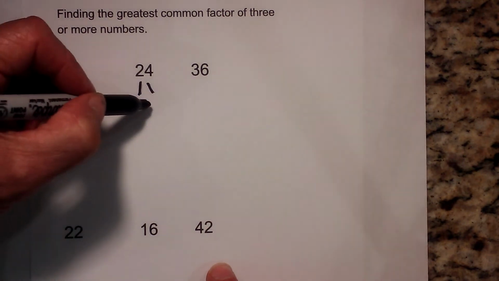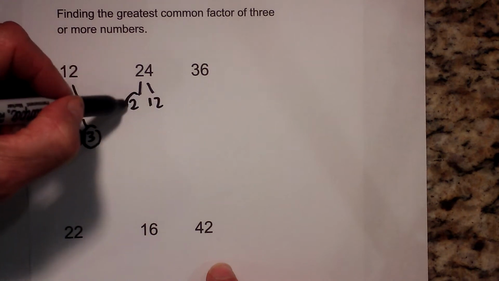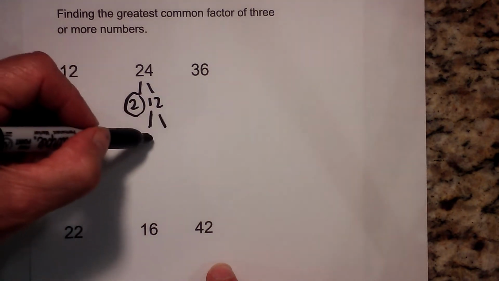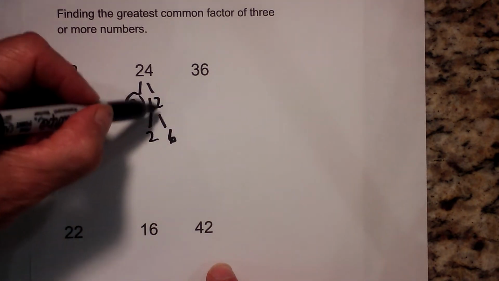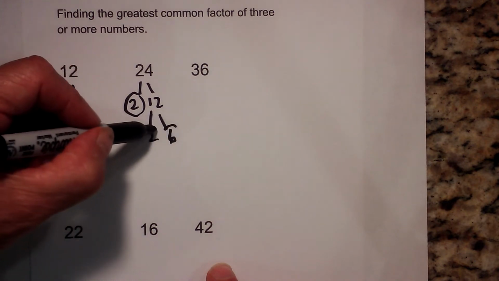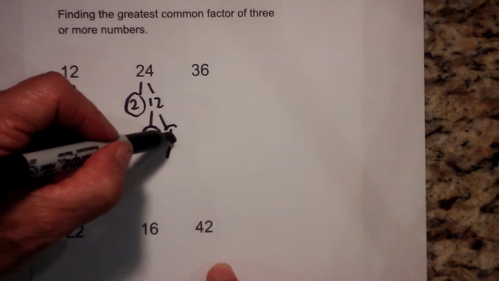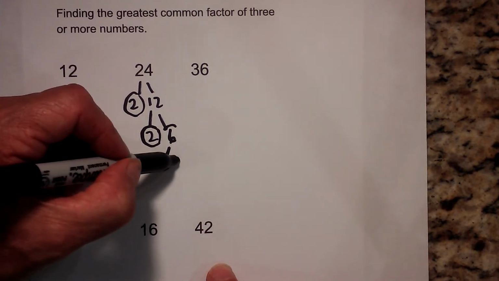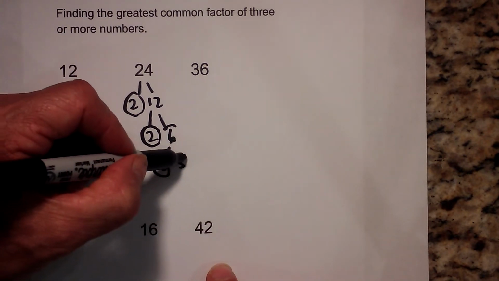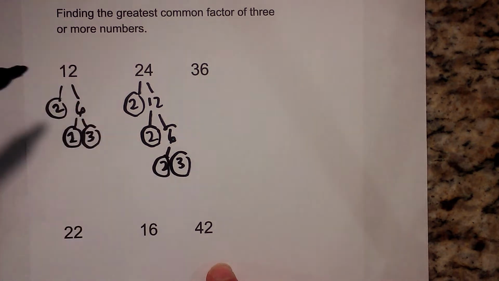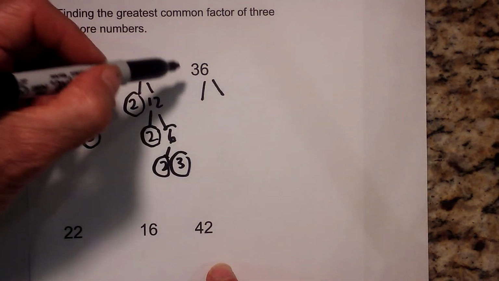2 will go into 24 12 times, circle 2 because it's prime, and 2 goes into 12 6 times. Oops, not circle 6, circle the 2 there, and then 2 goes into 6 3 times, and they're both prime. Okay. So in just a minute, I'll have a factor tree for all three of these.